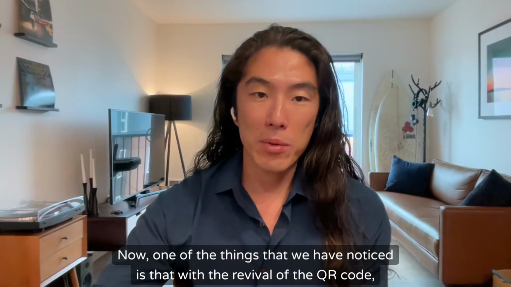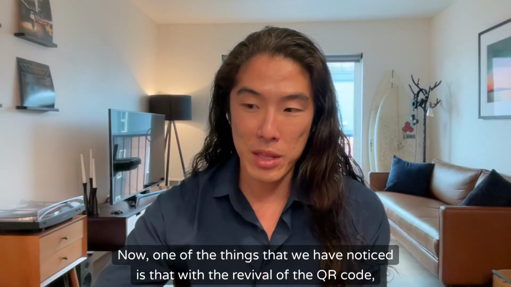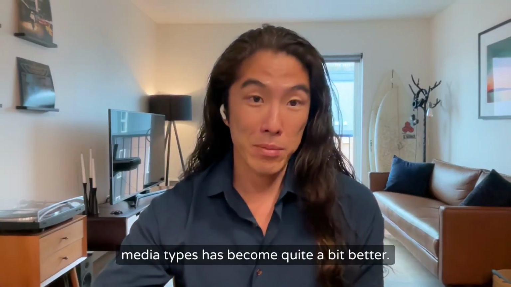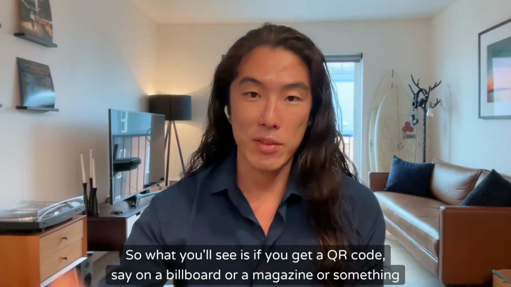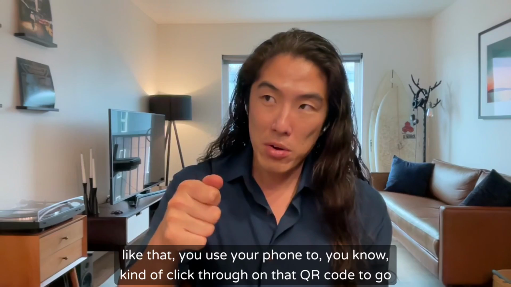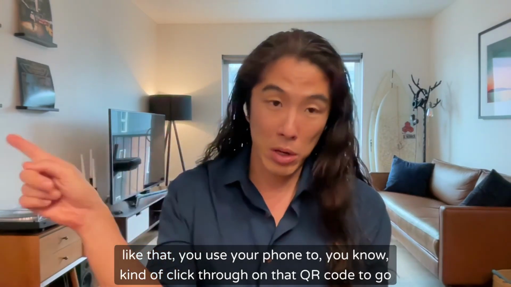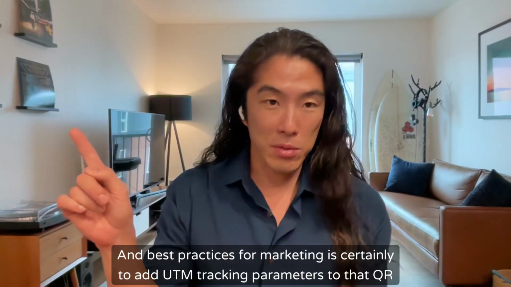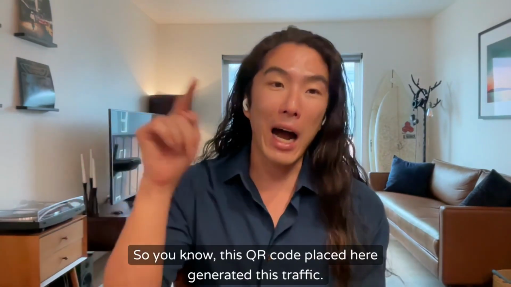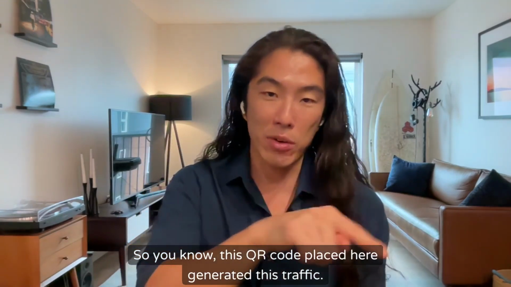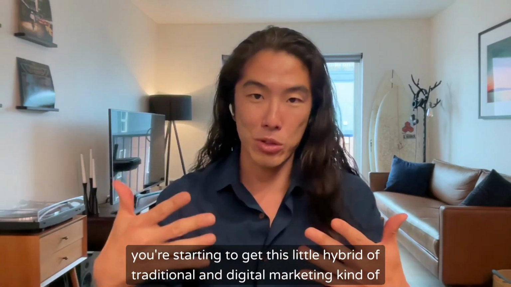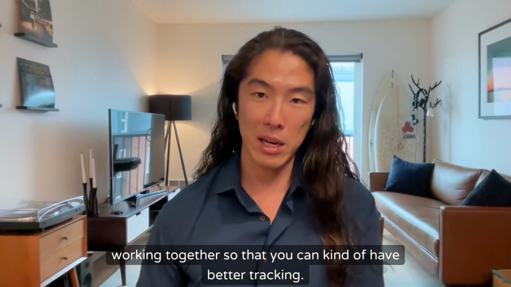Now, one of the things that we have noticed is that with the revival of the QR code, tracking traditional media types has become quite a bit better. So what you'll see is if you get a QR code, say on a billboard or a magazine or something like that, you use your phone to click through on that QR code to go to a website. And best practices for marketing is certainly to add UTM tracking parameters to that QR code. So this QR code placed here generated this traffic. And so you're starting to get this little hybrid of traditional and digital marketing working together so that you can have better tracking.